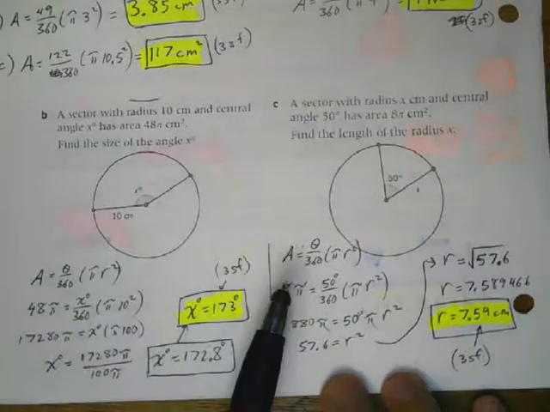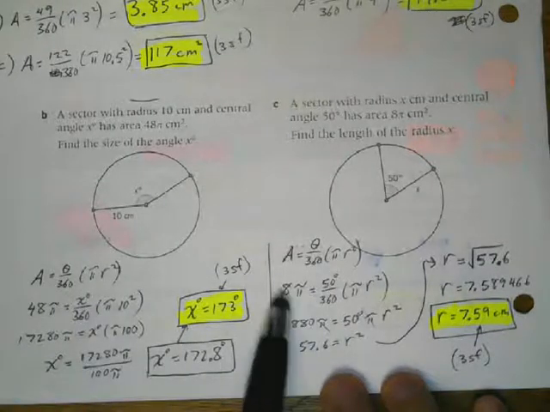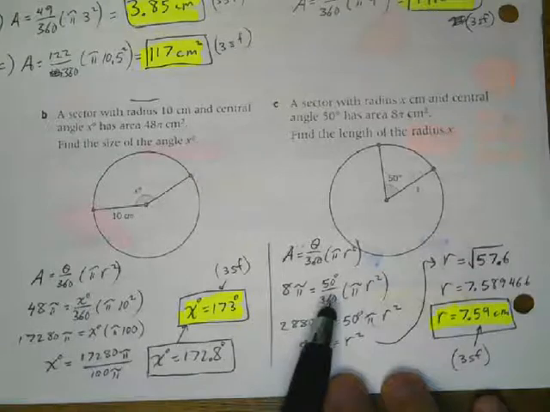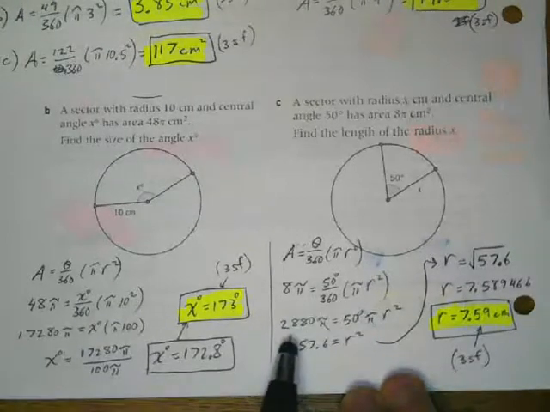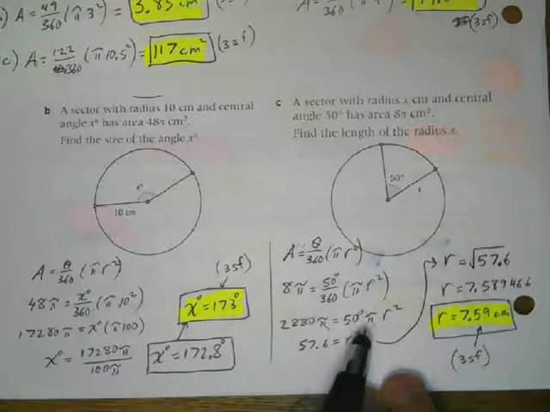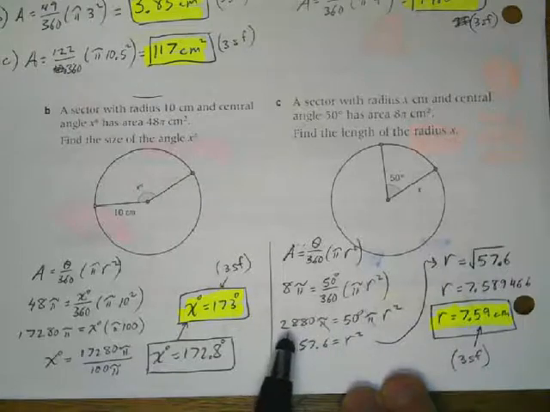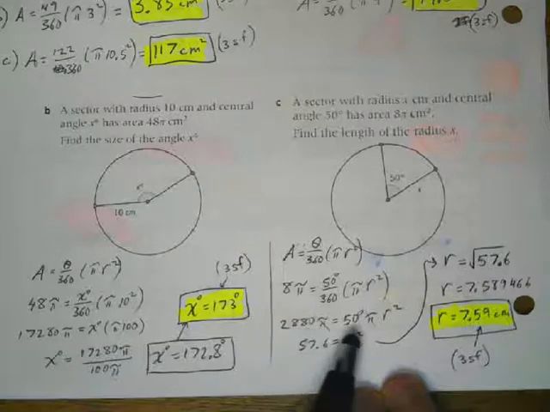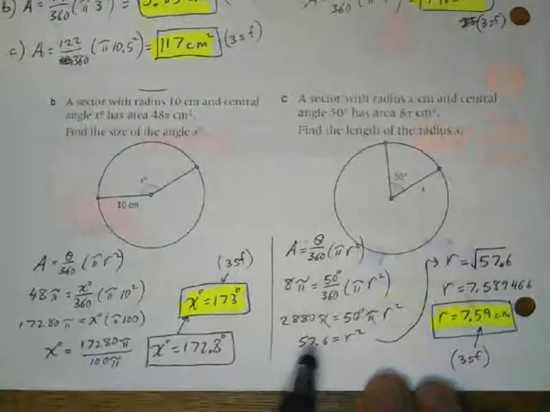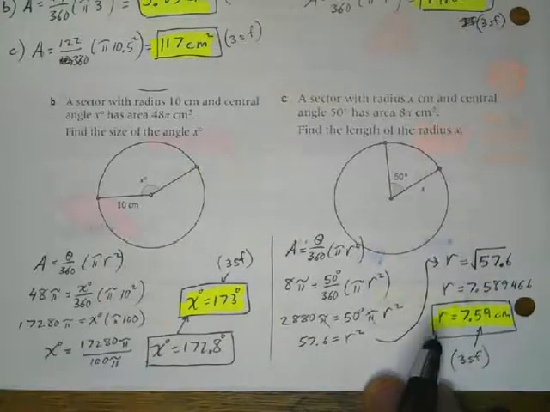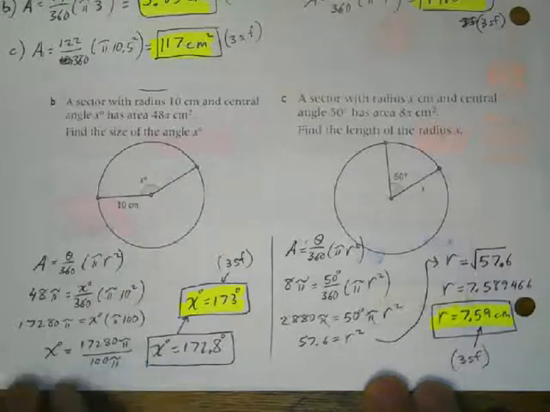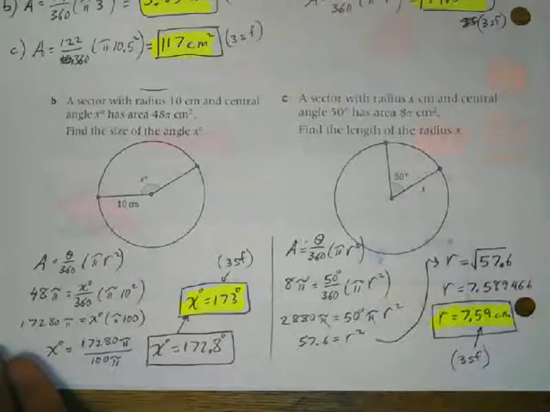On this one here, we put in 8 pi for the area, and we put in 50 degrees for the angle, and now we're trying to find r. So I multiplied 360 on both sides to get this line. The pi's cancel out, and then 2,880 divided by 50 is going to give me this. And now to find r, I've got to take the square root of 57.6, and we get our answer in 3 significant figures. So check your work, and I hope this makes sense.